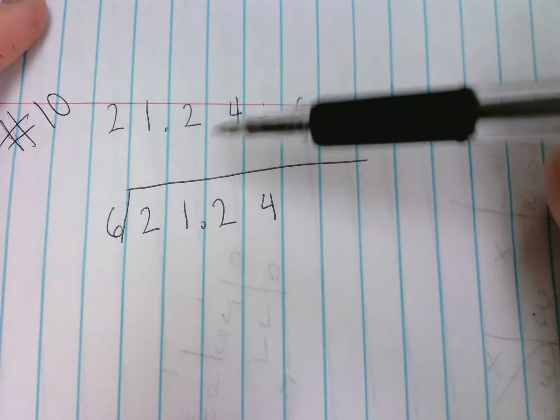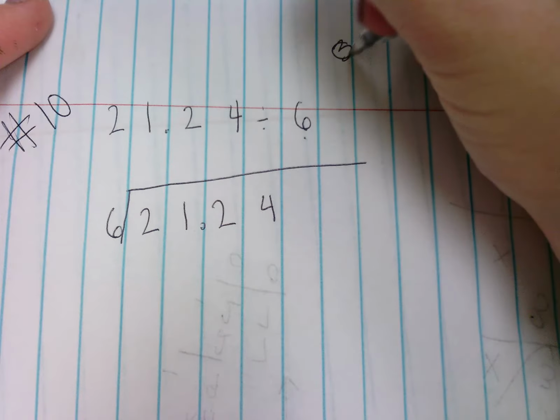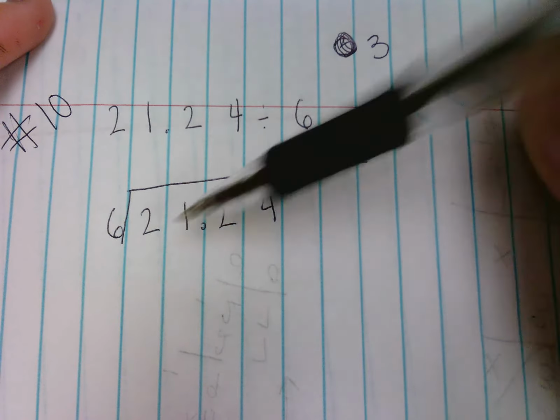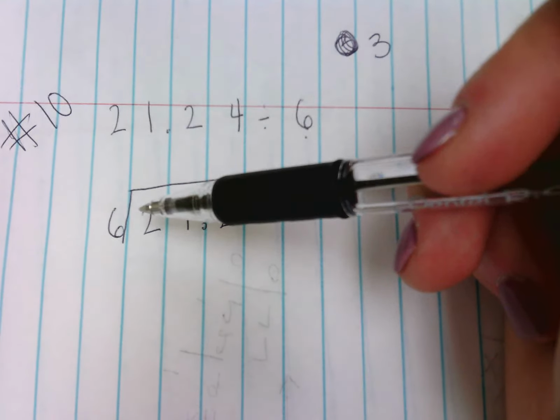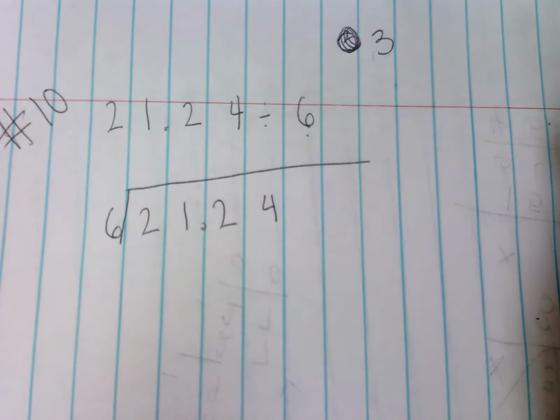All right, so the estimate I got was around 3. So I know my decimal point will go after the ones. All right, so it would be a number around 3. So there would only be one number before the decimal point.